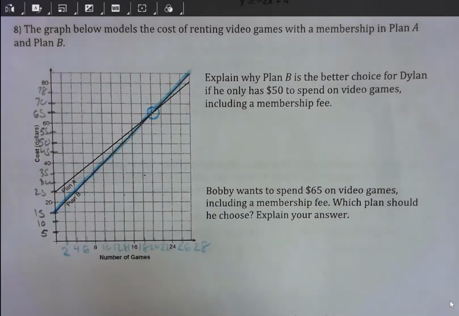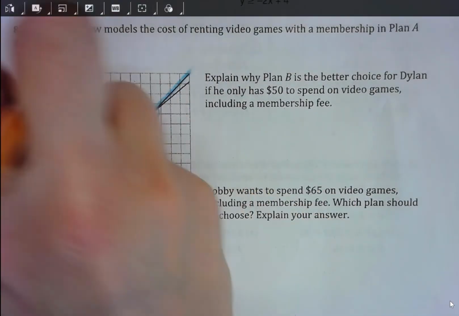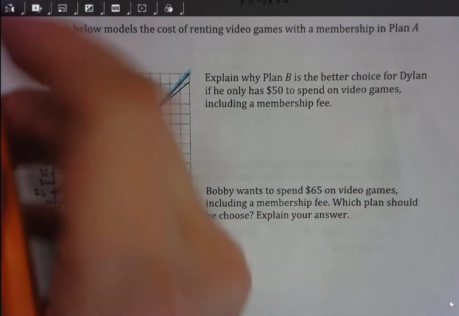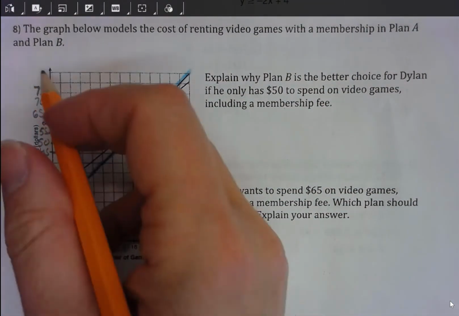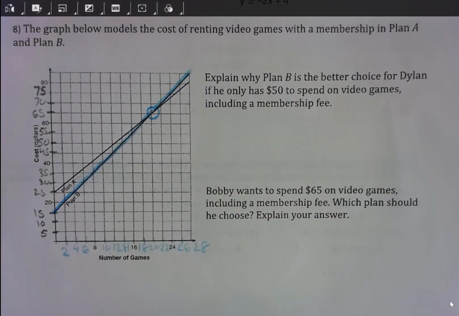Oops, that should be a 5. Okay, 75. So they're going by 5. So my y-axis is going up by 5, my x-axis is going up by 2. So now I have the scale, so I can evaluate the question.